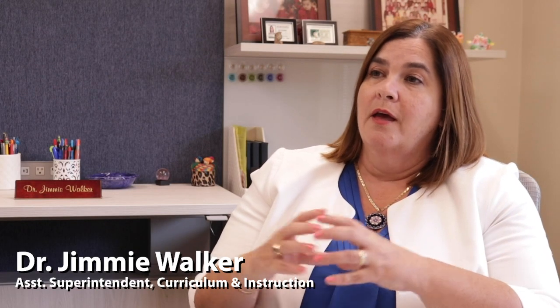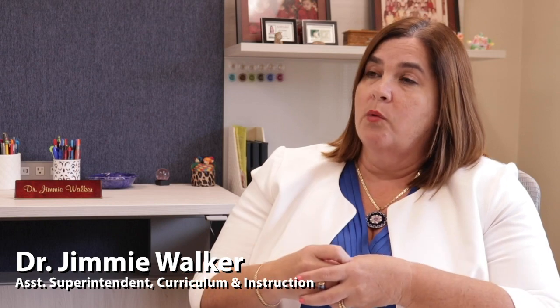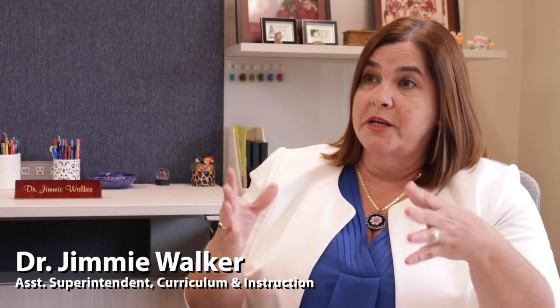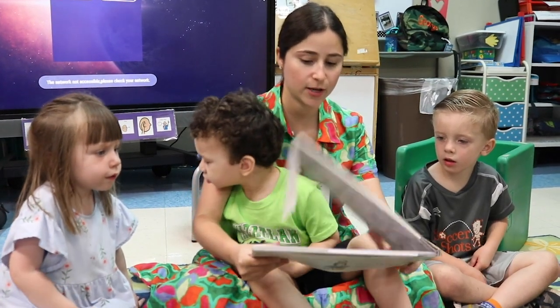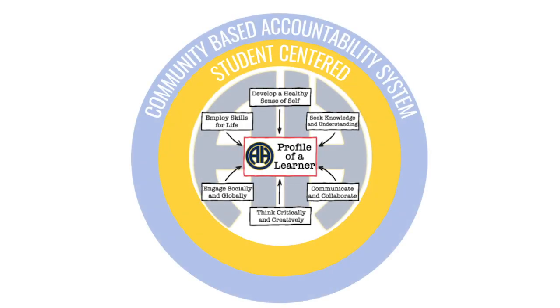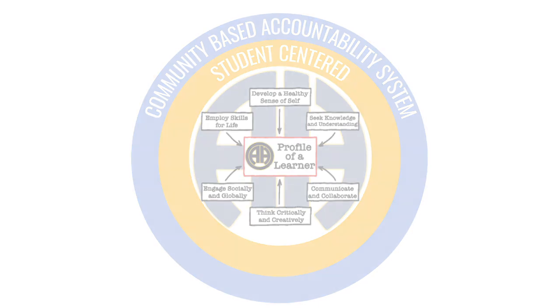In Alamo Heights, we value the whole student. That's explained really well in our profile of a learner, which articulates our hopes, dreams, and aspirations for our students. Now, we make that come alive in every classroom through our blueprint for learning, which is the template our teachers use to design instruction around the profile of a learner. And then we measure our effectiveness through community-based accountability.